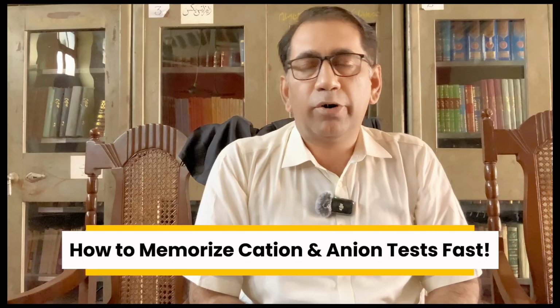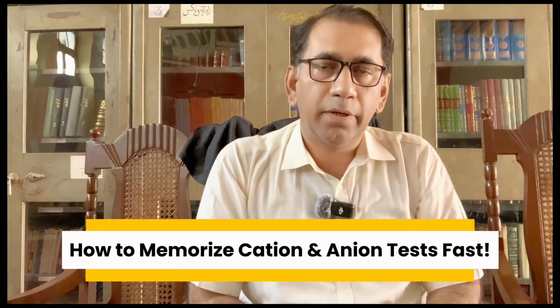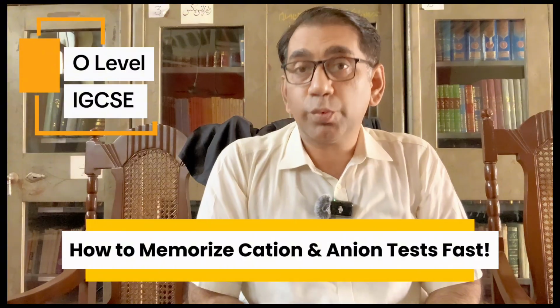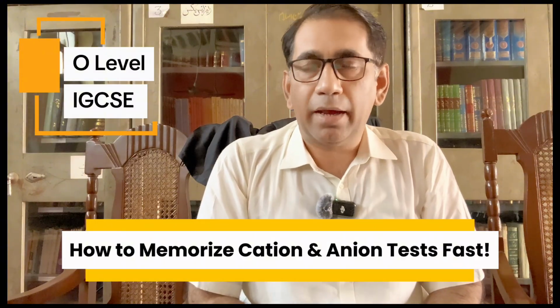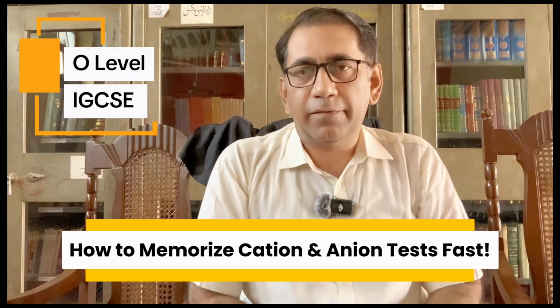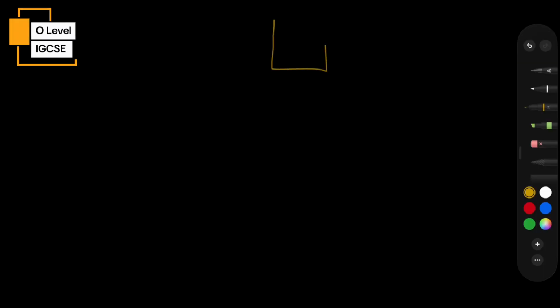I'm going to explain how to memorize the tests for anions and cations for IGCSE and O levels. If you practice in this way, using this tree diagram, then you can learn these tests in a very short time interval. Just have a look. For example, I have different sorts of ions, positive ions.